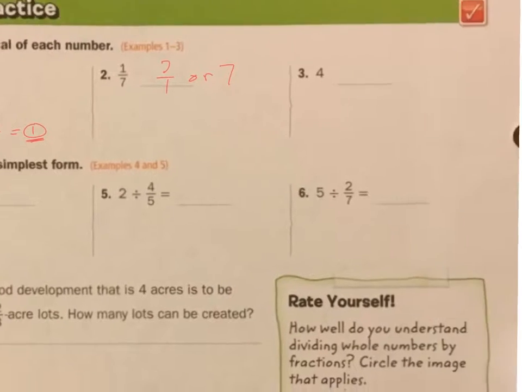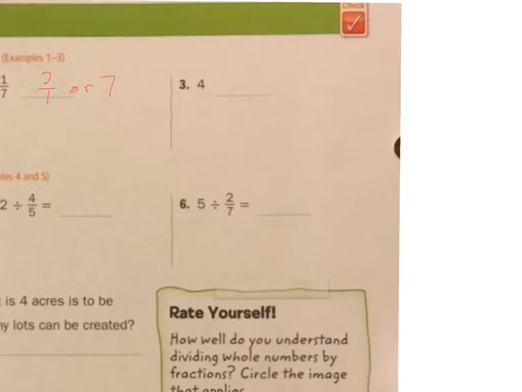Okay. Then number 3, I'm going to make this 4 into a fraction so that I can flip it. And it becomes 1/4. And that's my reciprocal to 4.